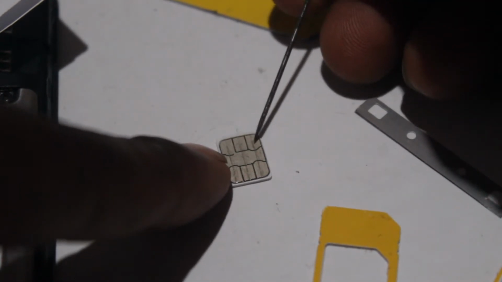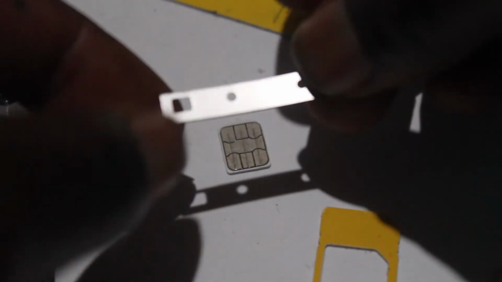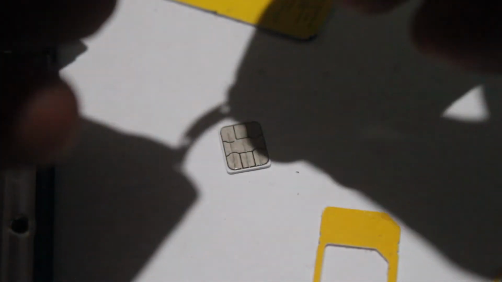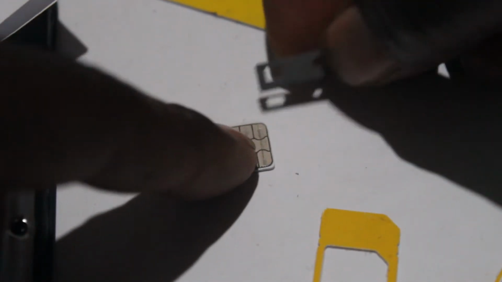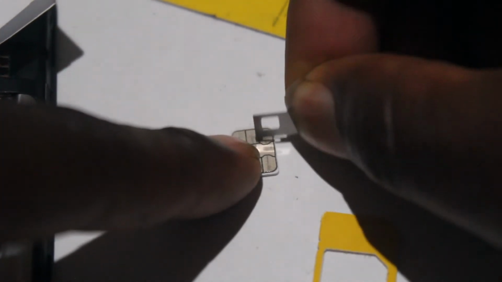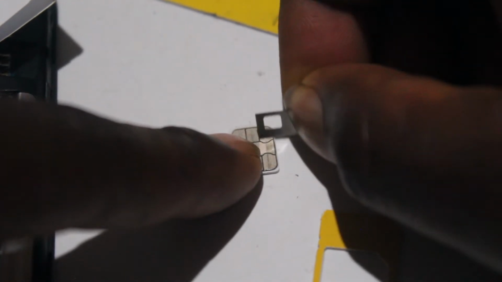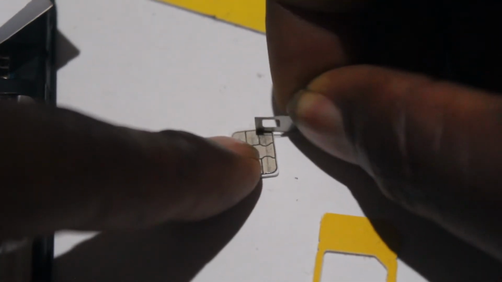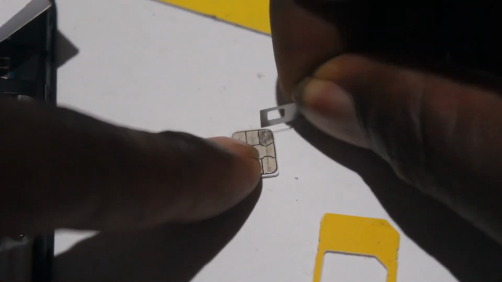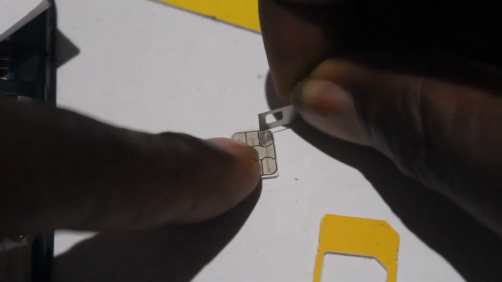We are going to scratch it in order to have a free internet connection, and this is what I will be using in this video to scratch the SIM card. You can see, this is what I'm going to use. So this is the SIM card. I'm going to make sure I scratch and remove this gold.